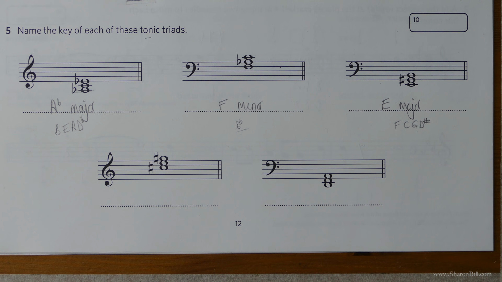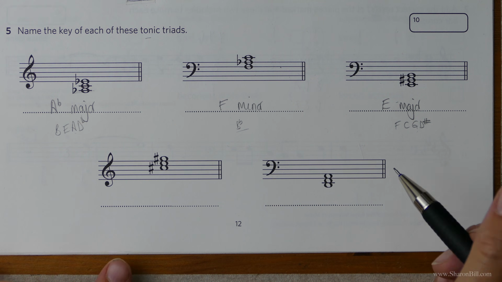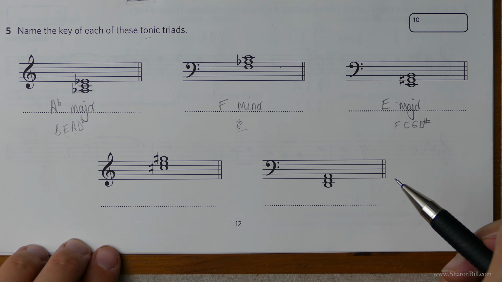I do suggest that you have all your key signatures for your majors and minors written out right at the start. Write out the list of your circle of fifths. There's a video that I've done explaining how to do that, if you look in the description below on screen. So then you haven't got to keep thinking about it.